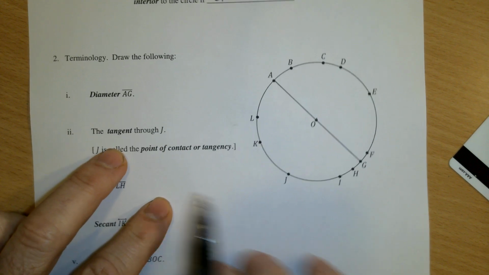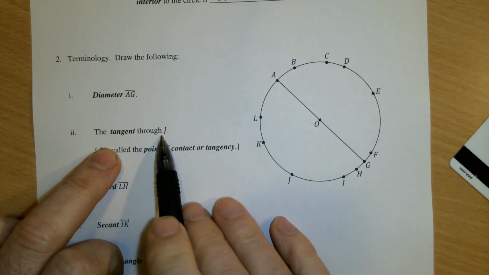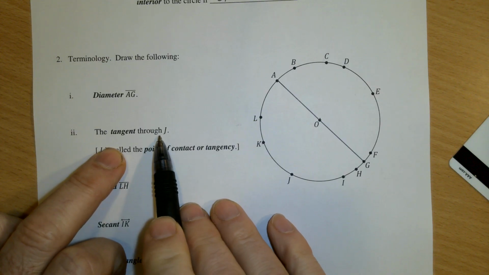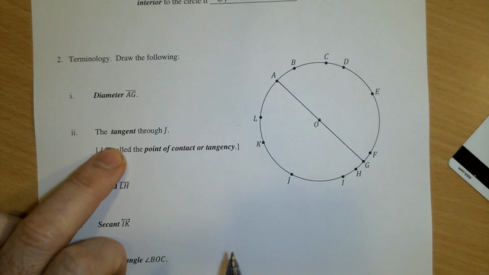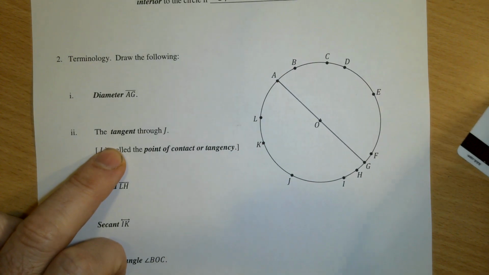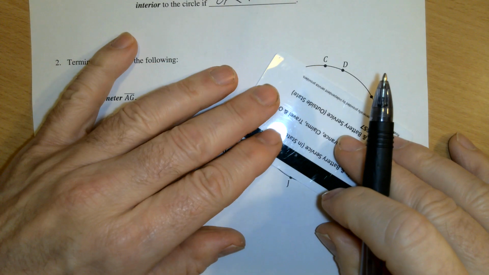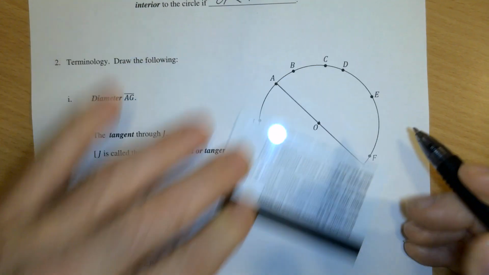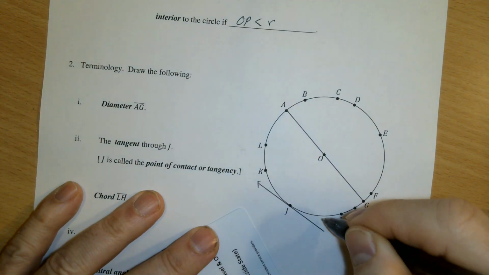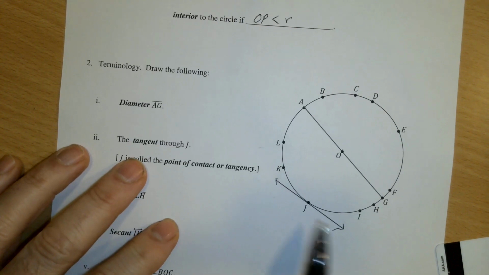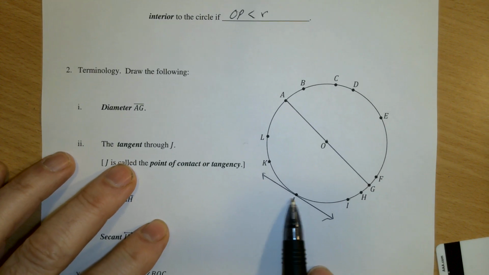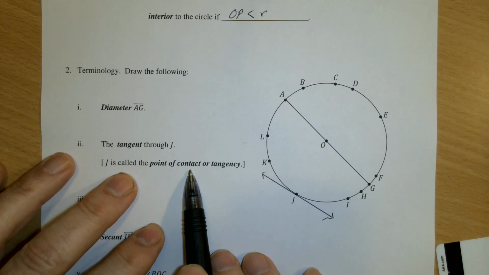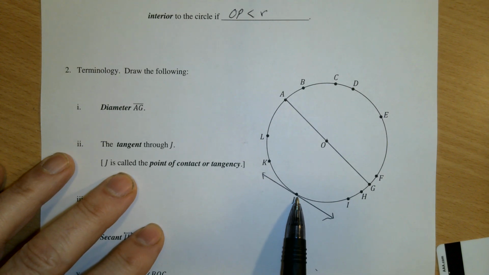The next one is the tangent through J. Now what that means is a straight line that passes through the circle at one and only one point, and that point is J. It is tangent at J. So it would look something like this. That is the tangent to the circle through the point J. It can also be called the point of contact or the point of tangency.